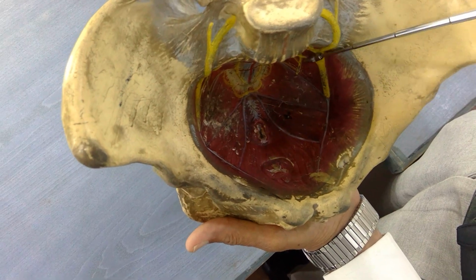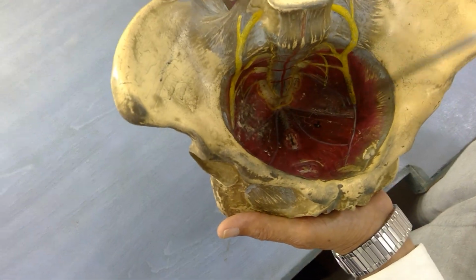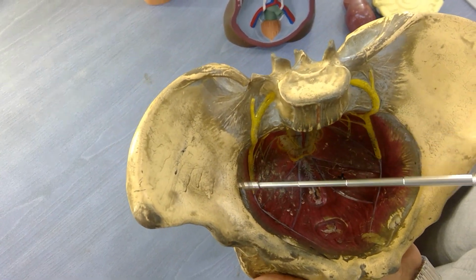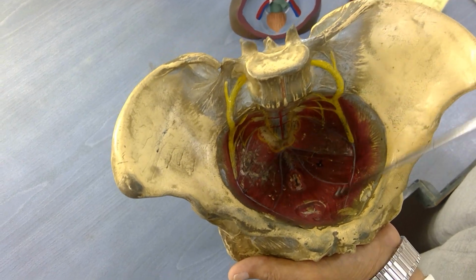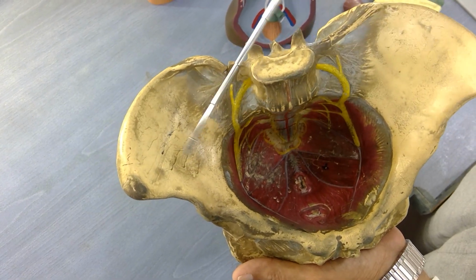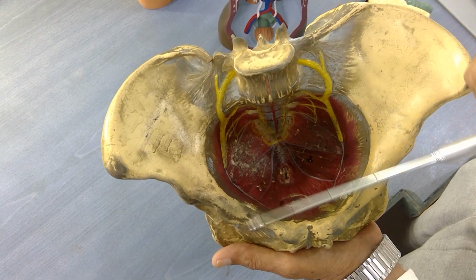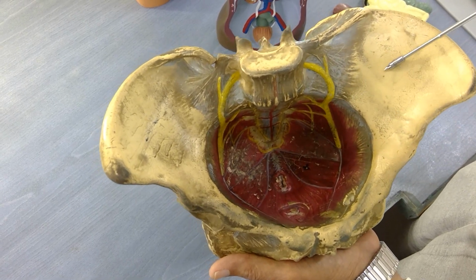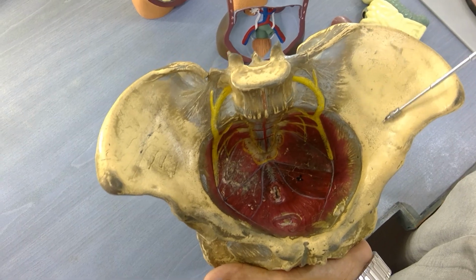And laterally on either side are muscles, which we'll be discussing. The pelvis is divided into two parts: a true pelvis, which is inside, and a false pelvis, which is above. The boundary is known as the pelvic brim, or pelvic inlet, and these are the iliac fossas. Iliac fossas are part of the false pelvis.